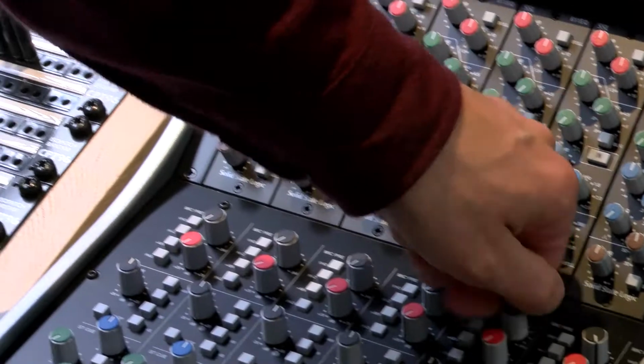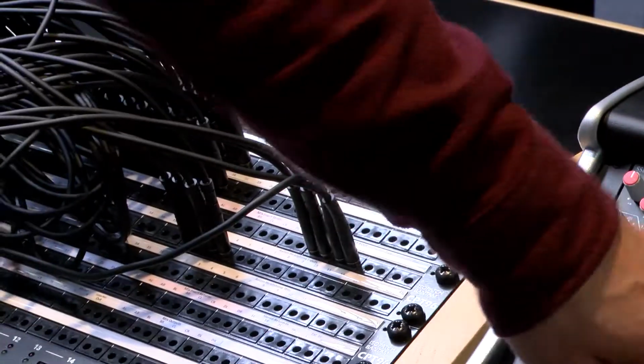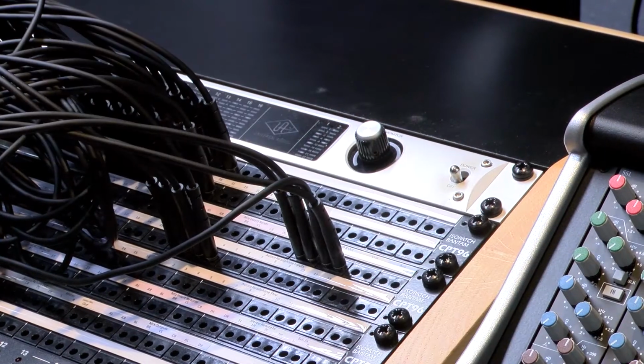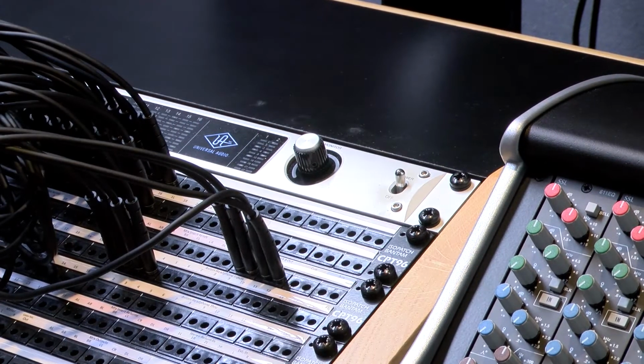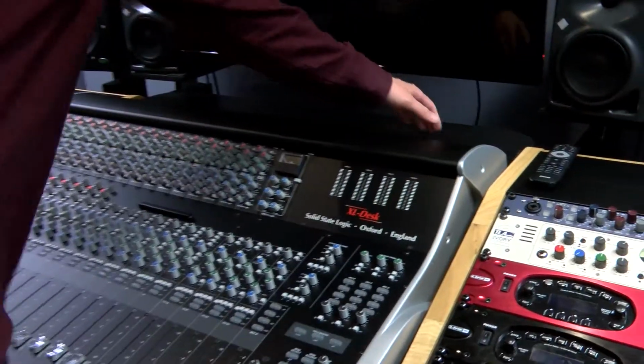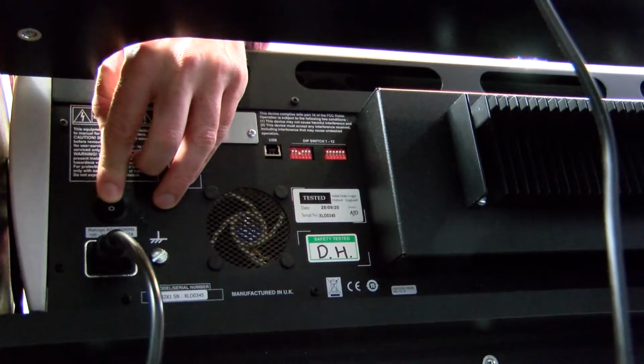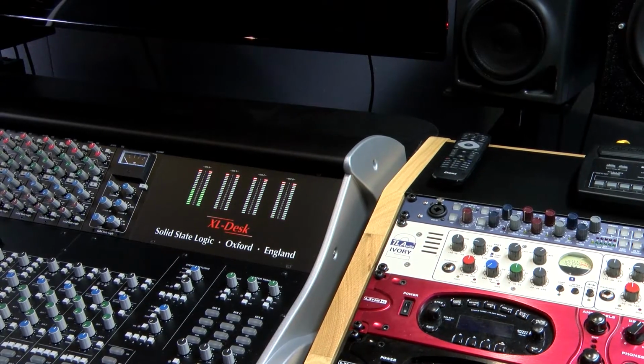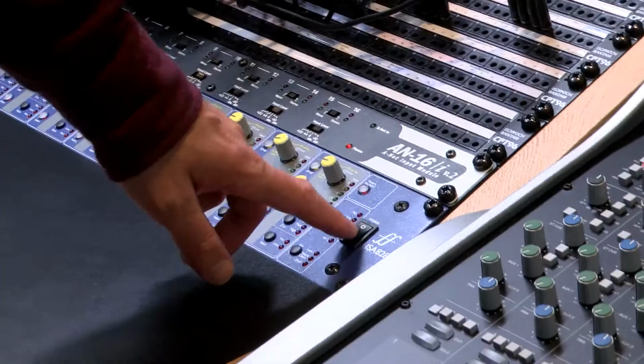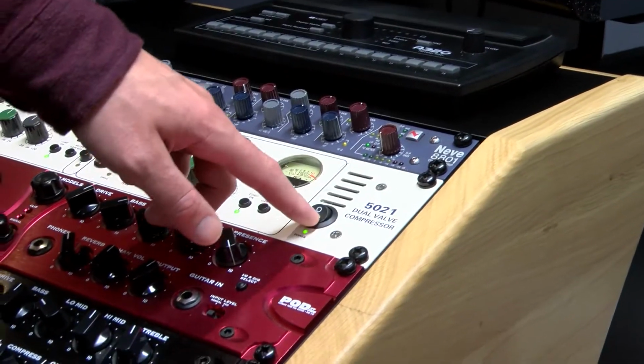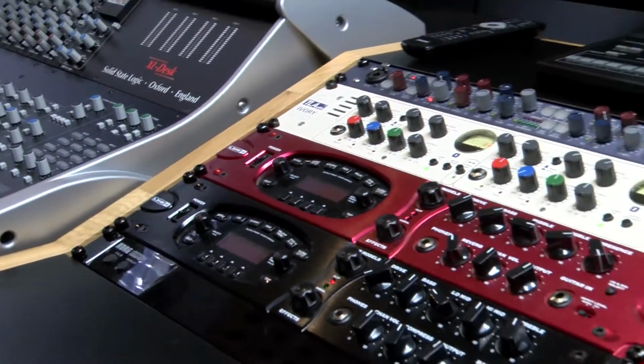First of all, switch on the audio interface. The UAD Apollo is on the left-hand side of the console. Flick the switch and wait for it to power up. Switch on the SSL console using the power switch on the rear on the right-hand side. Switch on any additional outboard equipment that you may be using during your session as well.